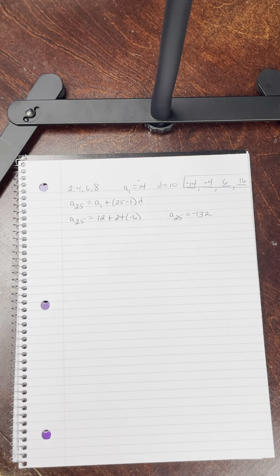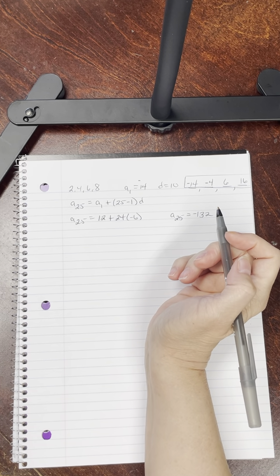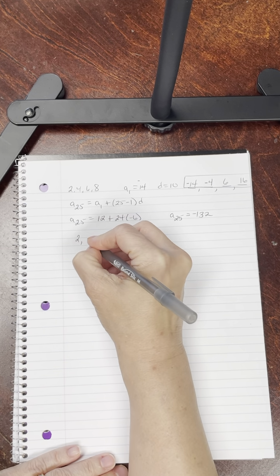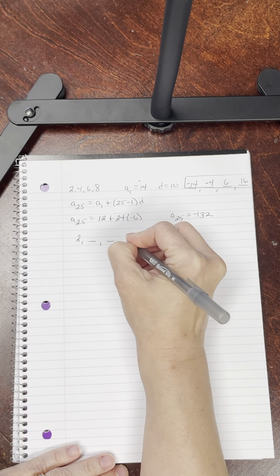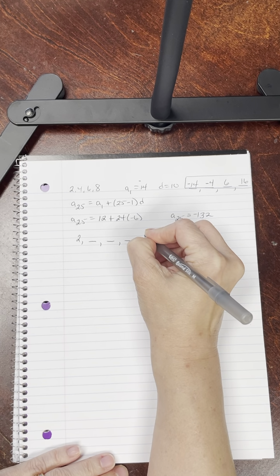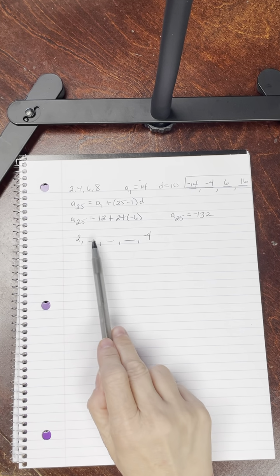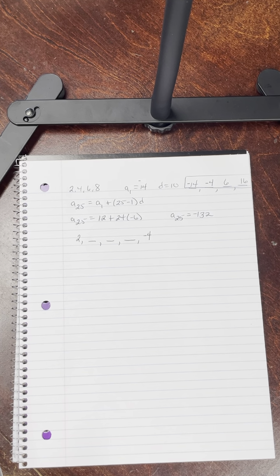All right, example 3. Insert 3, oh, here's the new one. Insert 3 arithmetic means between 2 and negative 4. So an arithmetic mean, typically it means an average, but in this case, when I attach the word arithmetic to it, it means I want that many blanks in between the two given numbers. So since it called for 3 arithmetic means, I'm filling in 3 blanks here.